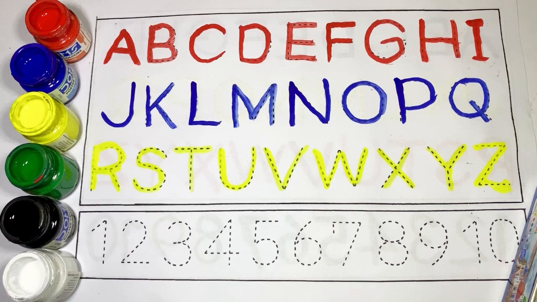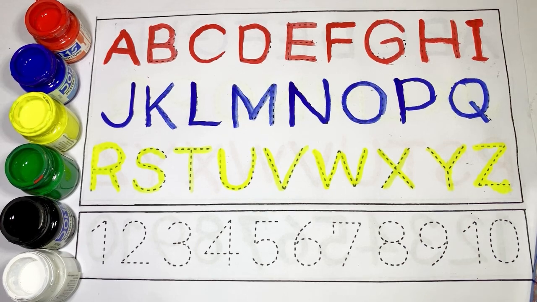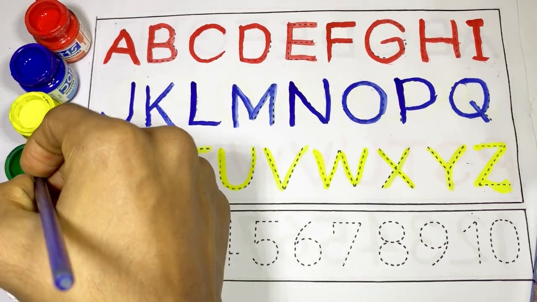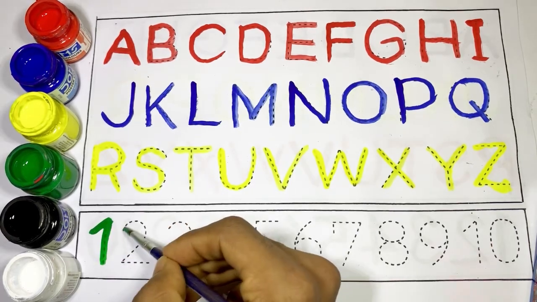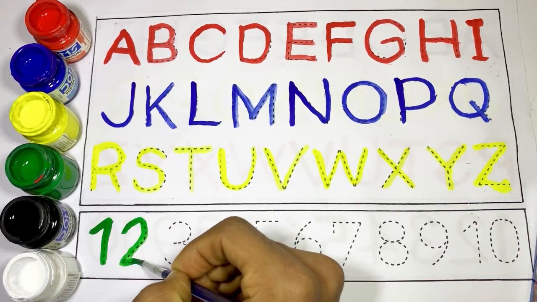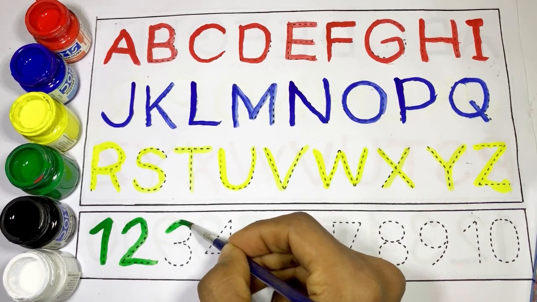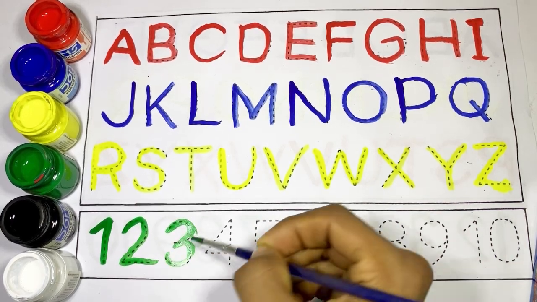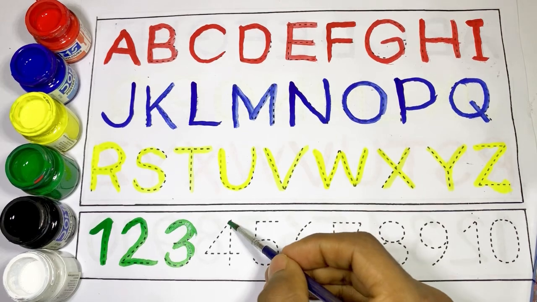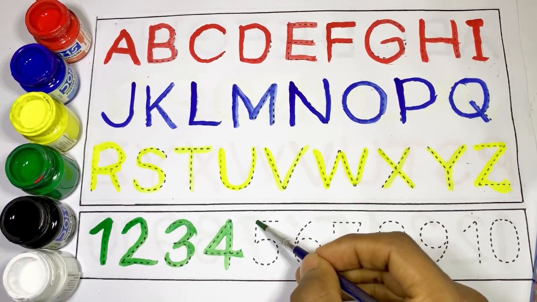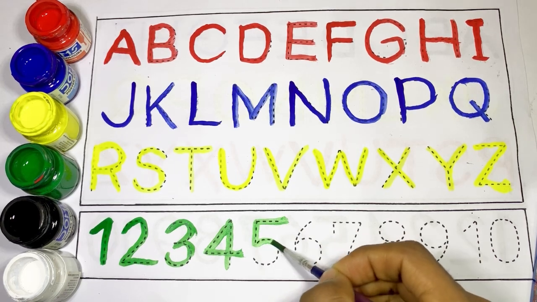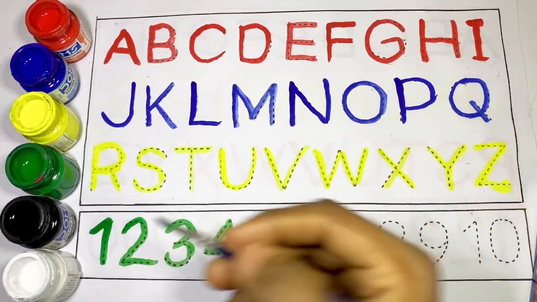Kids, now draw numbers, and first you draw 1. The numbers of 1, and use green color. O-N-E, 1. 2, T-W-O, 2. 3, T-H-R-E-E, 3. 4, F-O-U-R, 4. 5, F-I-V-E, 5.